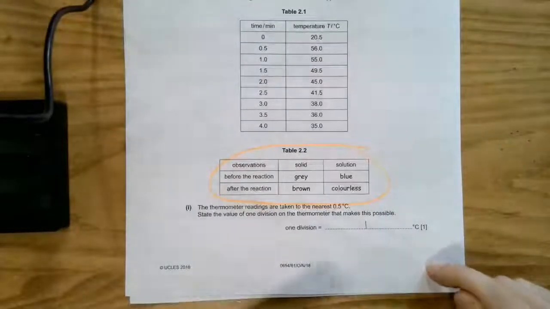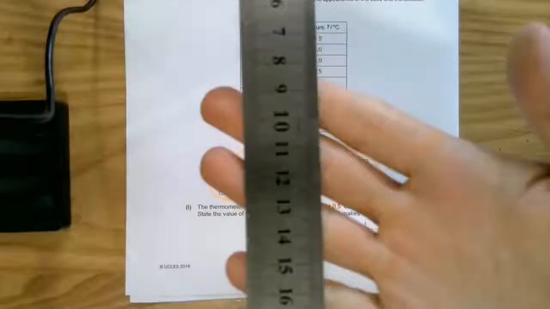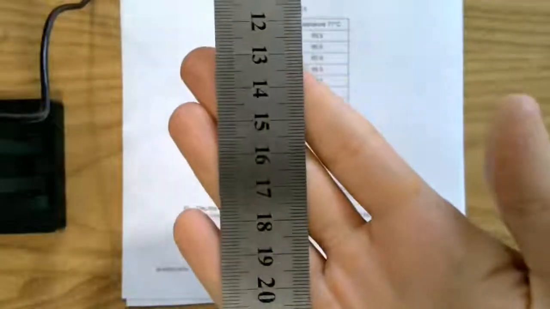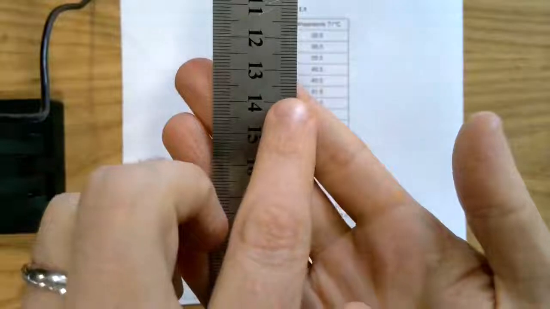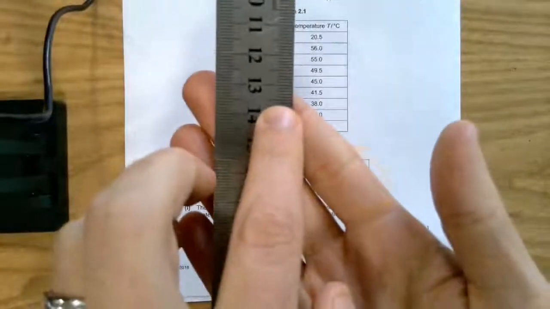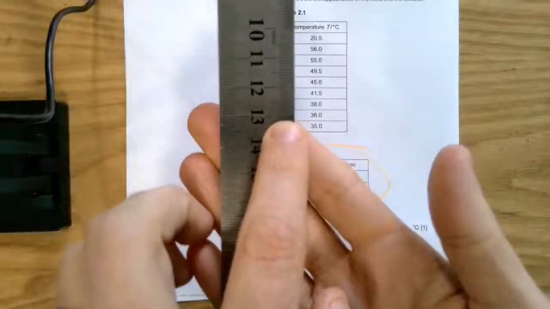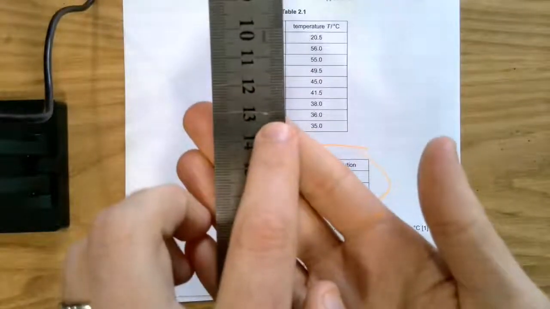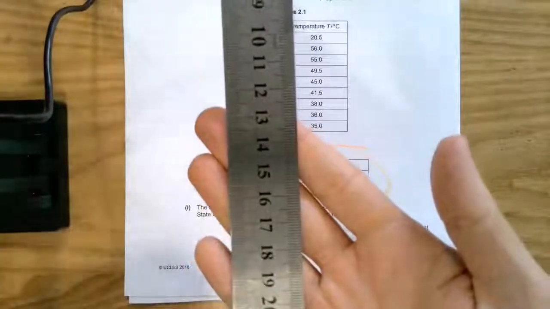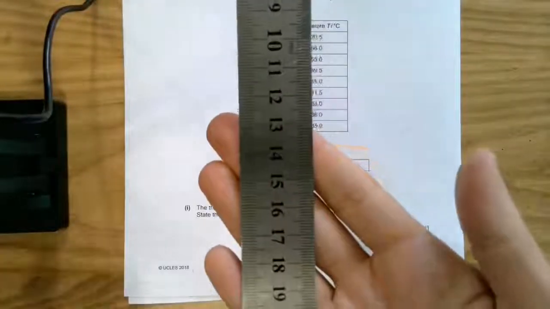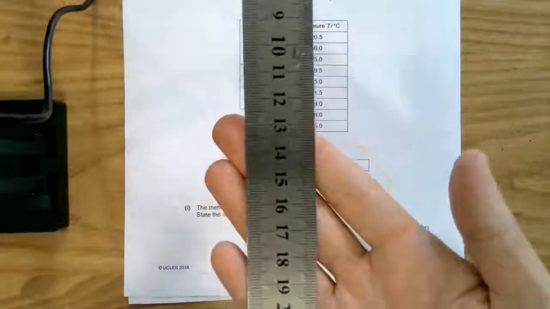Now, why are we interested in this? Well, let's take the example of the ruler again. If I had a measurement which fell directly on, say, 13 centimeters, or directly on 13.1 centimeters, I can say very confidently that they are 13.0 or 13.1.